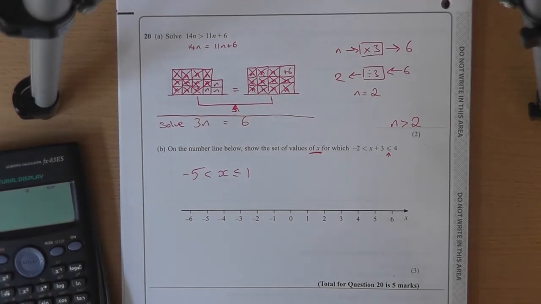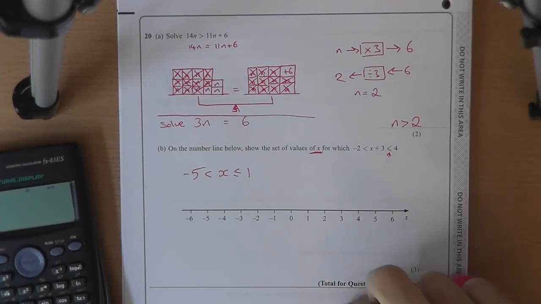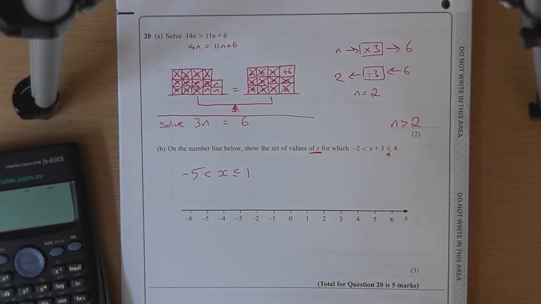So if x plus 3 is between minus 2 and 4, then x must be between minus 5 and 1. 3 less on the smallest and 3 less. So if x plus 3 is between minus 2 and 4, then x must be between minus 5 and 1, 3 less on the smallest value and 3 less on the biggest value. So now we just need to draw this inequality on the number line.